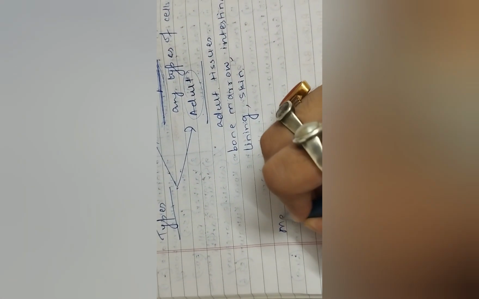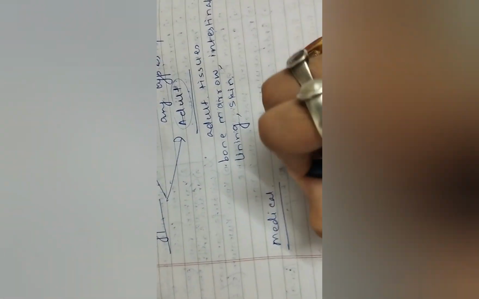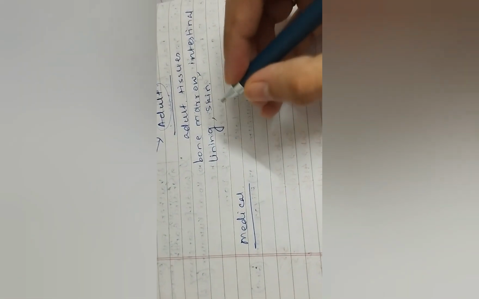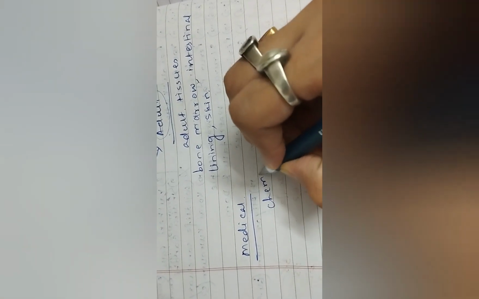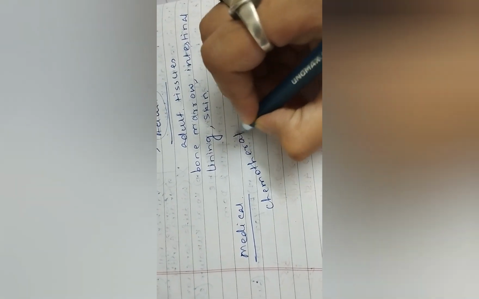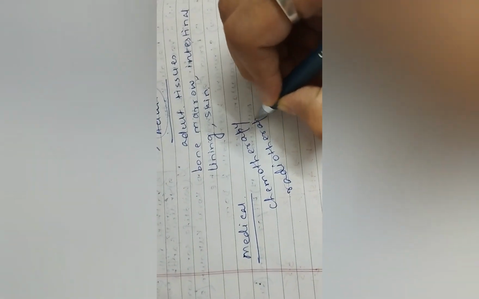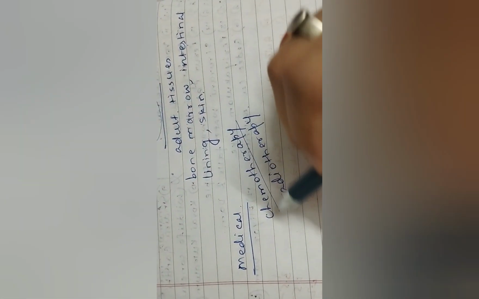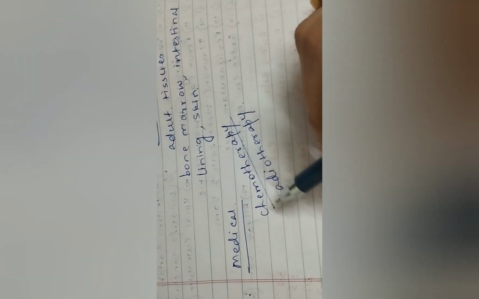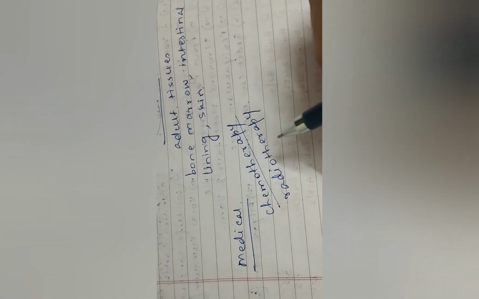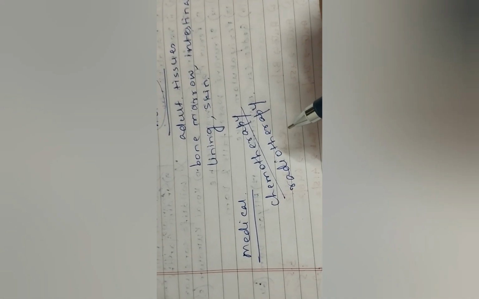Now if we come to the medical point of view, what are the medical applications for a stem cell? Now imagine we have a cancer patient. Now we all know that for curing cancer, we need to give either chemotherapy or radiotherapy. So chemotherapy is nothing but killing of the cancer cells with the help of certain chemicals, and radiotherapy is nothing but killing the cancer cells with the help of some radio waves or rays.